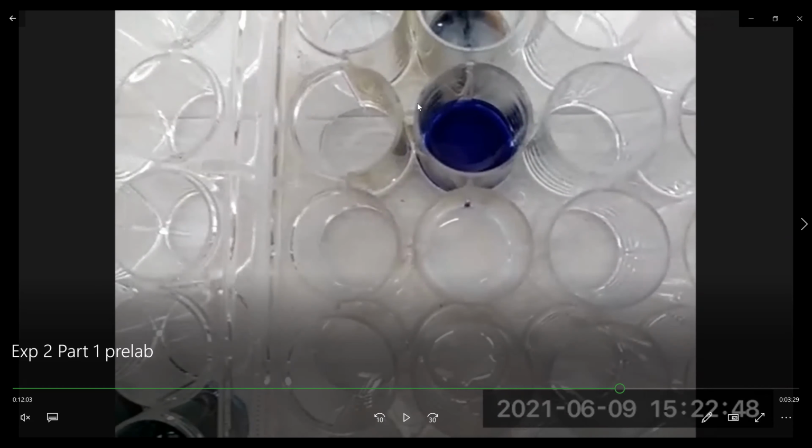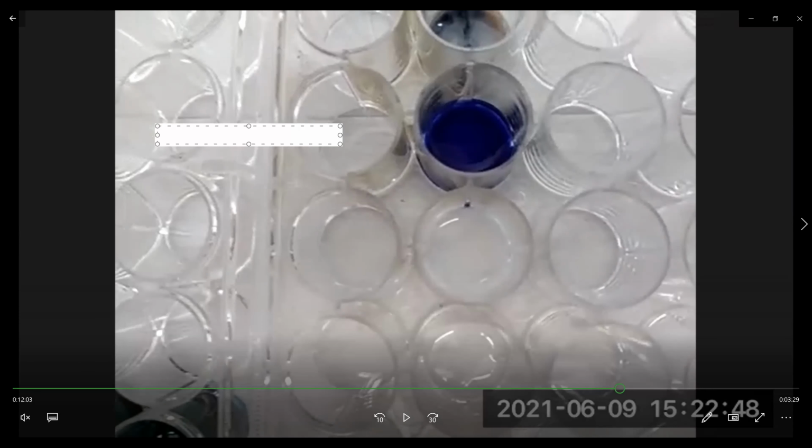So again, if we go back and look at why calcium chloride is reacting with sodium hydroxide, we write our reactants. We have calcium chloride, we have sodium hydroxide. So we're going to do a double displacement. We're going to switch the cations and make 2 new compounds.